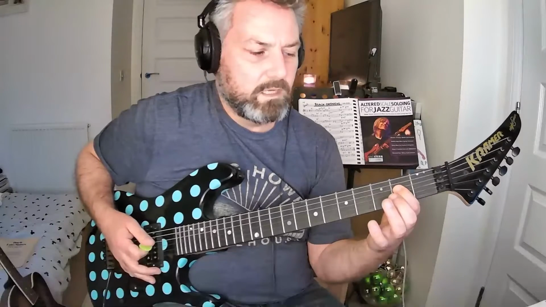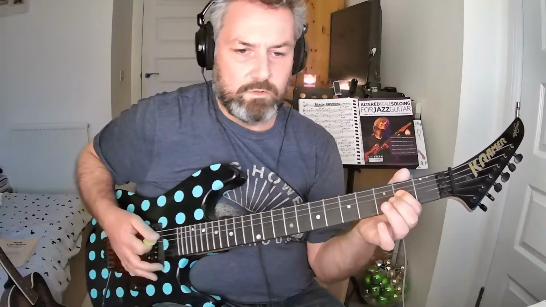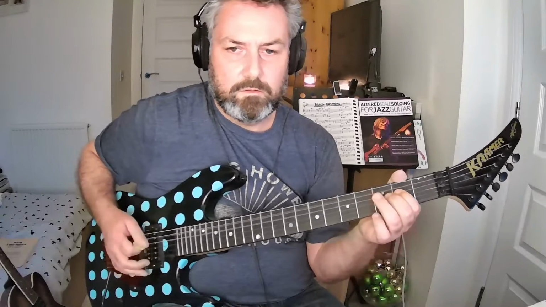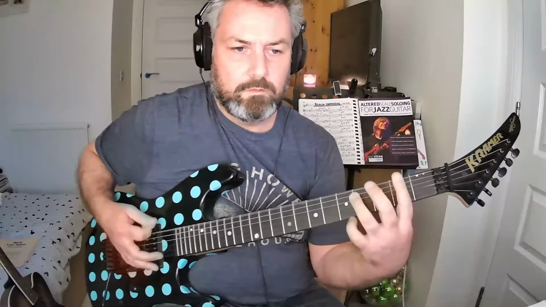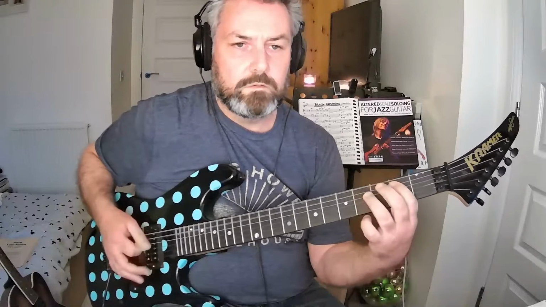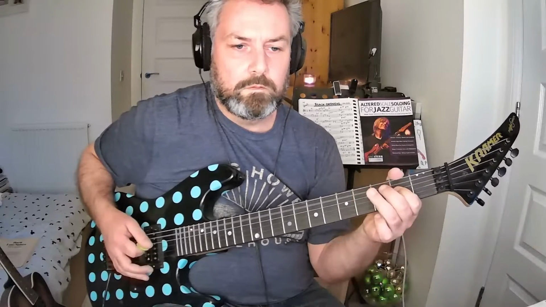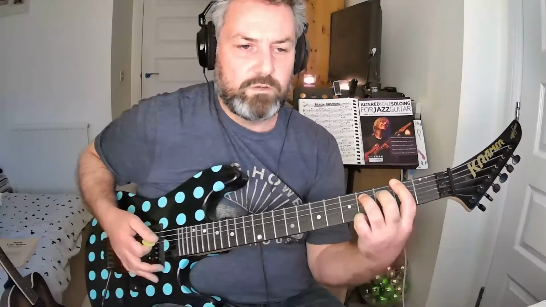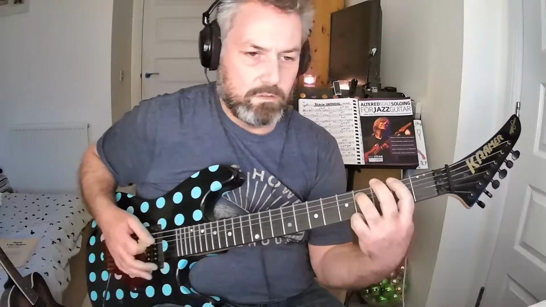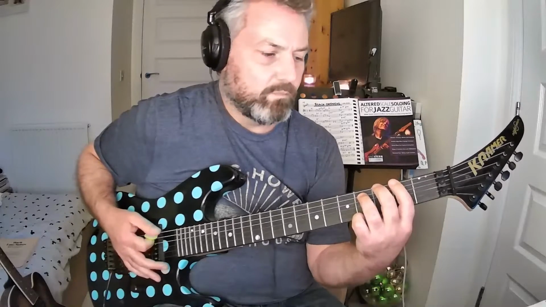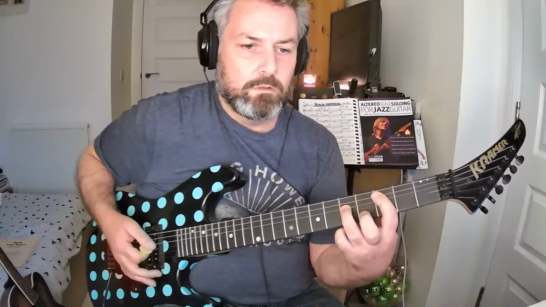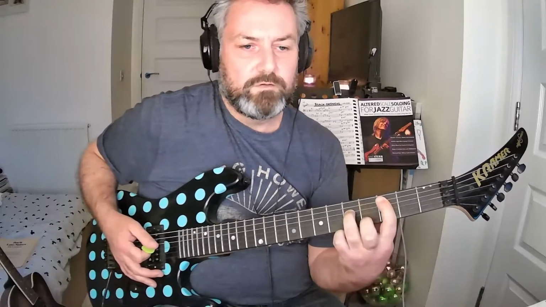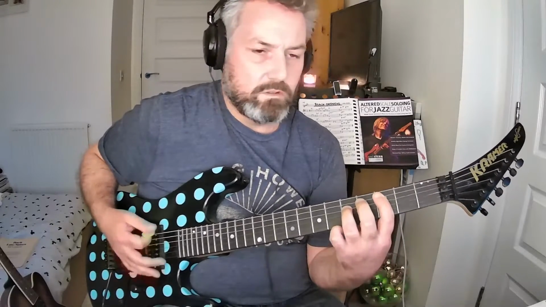Now I'm using an A5 power chord with the open A and the 5th. Back to the 2nd fret and the 4th fret, which by the way is F sharp. So you hear me calling it F sharp from here on in. And then to C, 3rd fret, 5th string, 5th fret, 4th string.